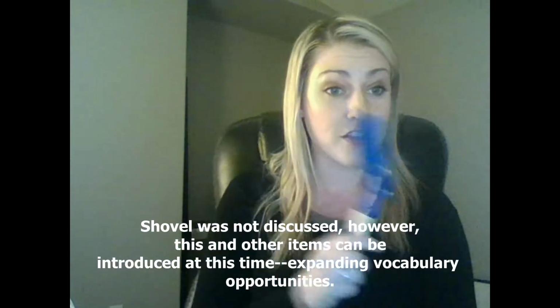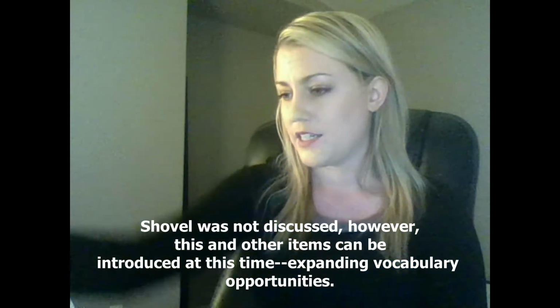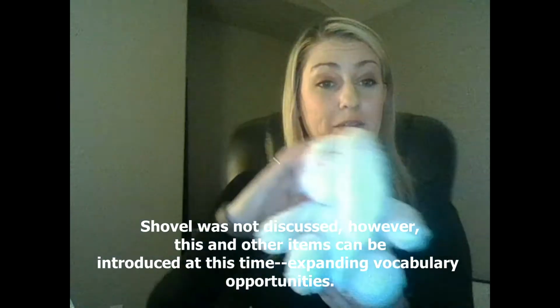Here is a net. Here is the shovel. Here is a bunny rabbit. And here is a watering can. All different kinds of spring-themed items.